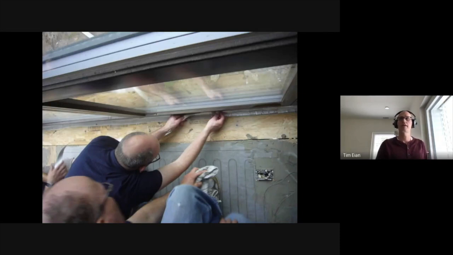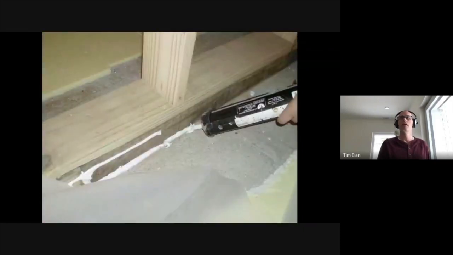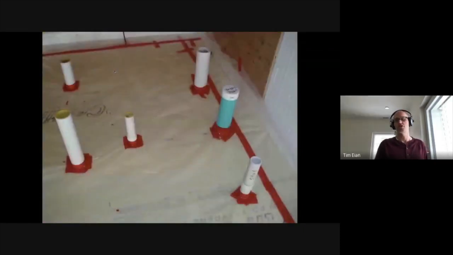And then just taking care of doing a good job of sealing the components together that need to be sealed together. However that looks in the field. These are just some impressions from random projects that show you what that is in the field.